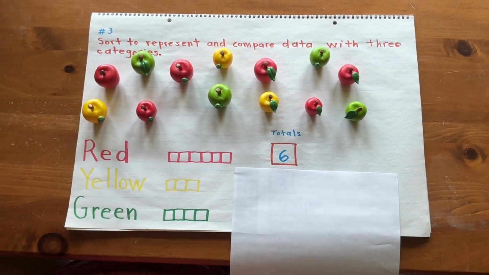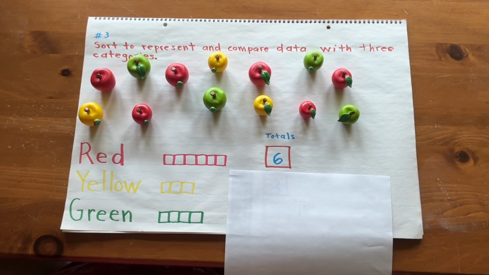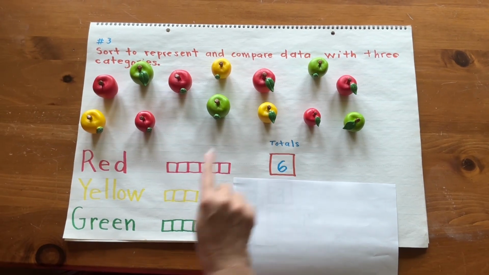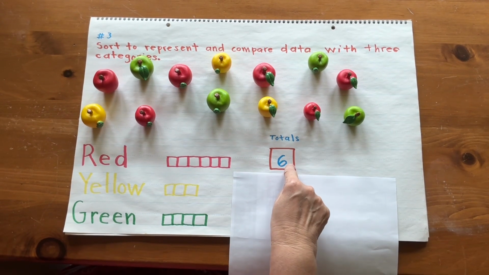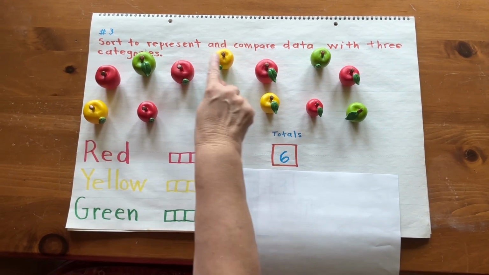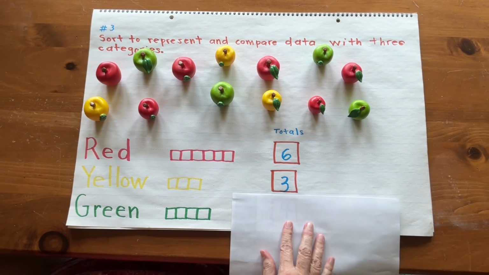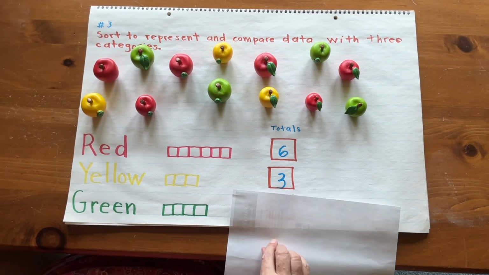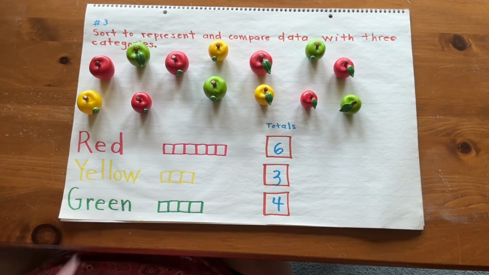So 6 red apples. So the 6 goes with the 6 boxes and the number 6. 3 yellow. 4 green.